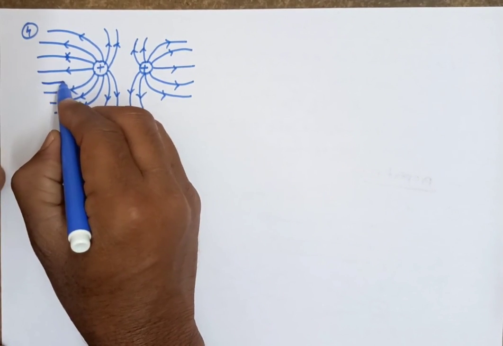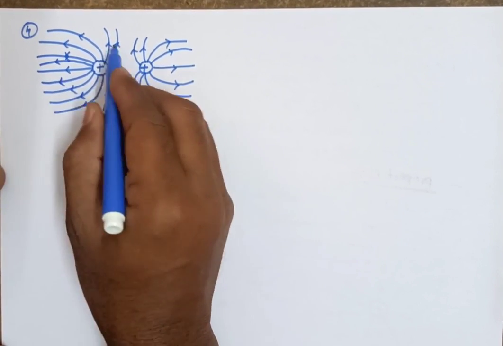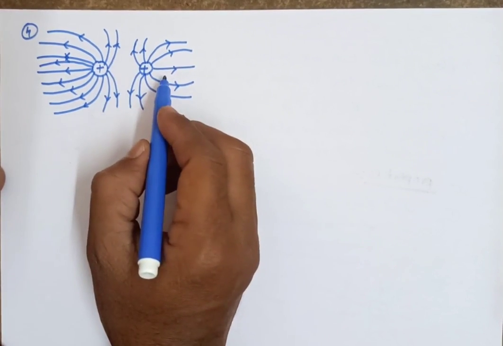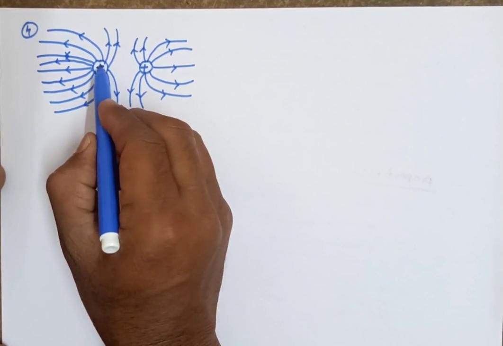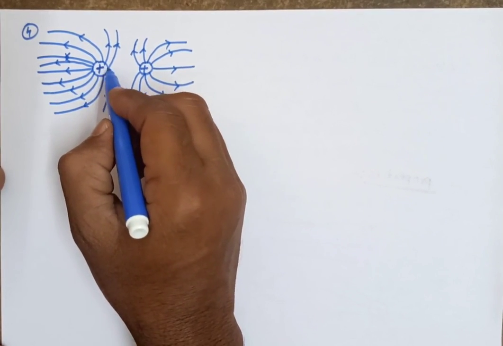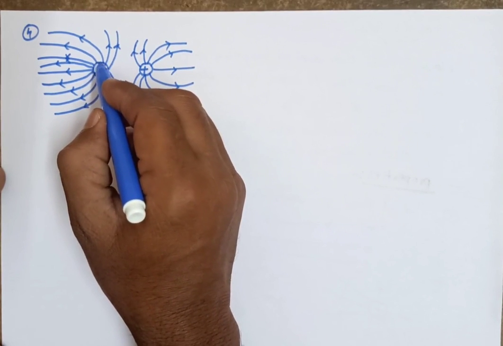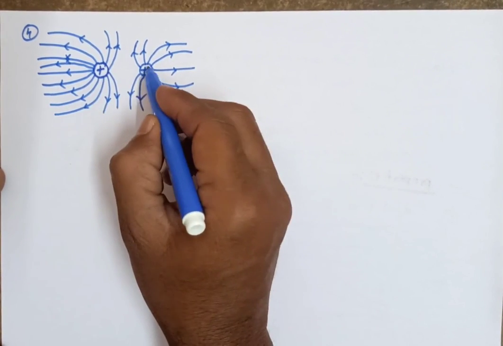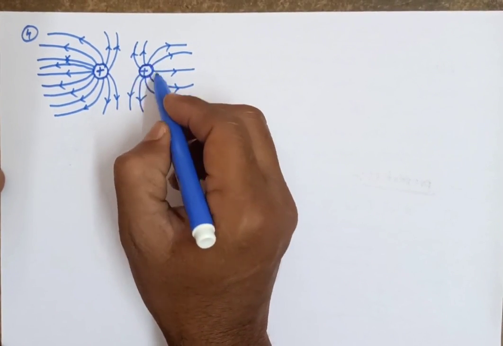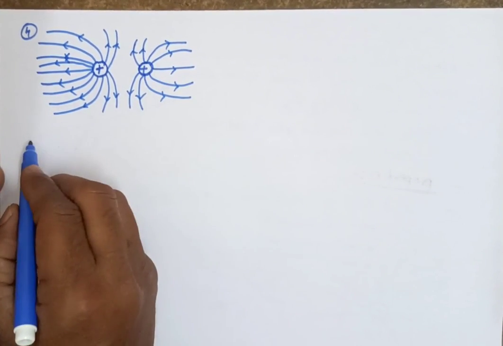Here also we take continuous curves without any breaks. Here, for a positive charge, the electric field lines are in the outward direction from the positive charge. Here also, outward from the positive charge. This is one of the properties.